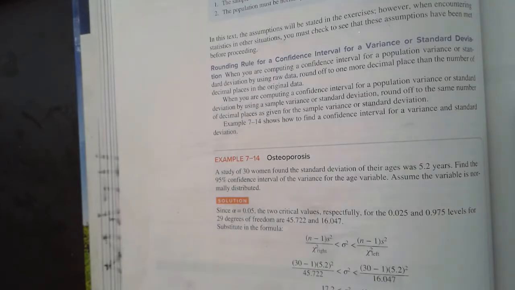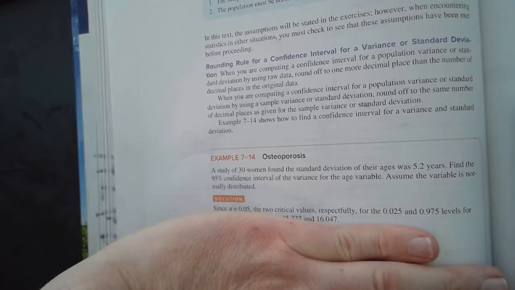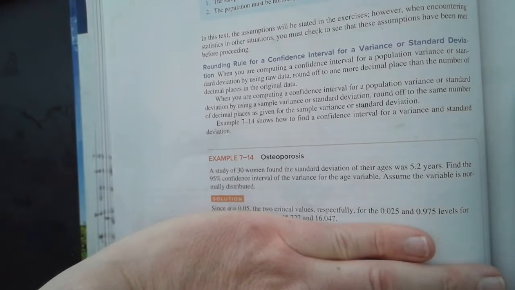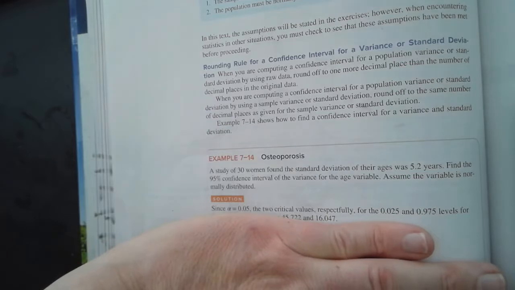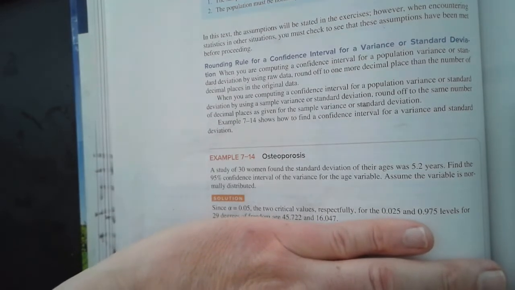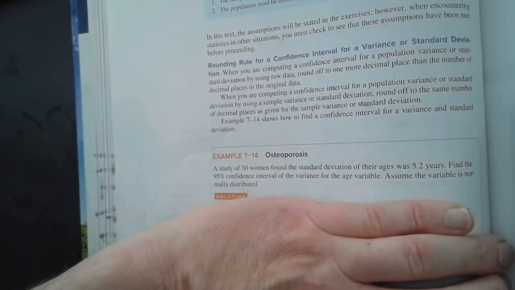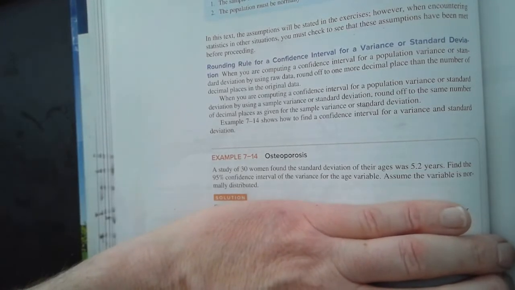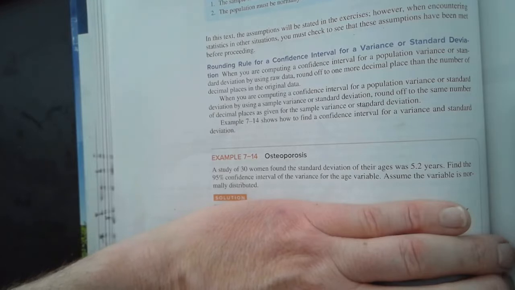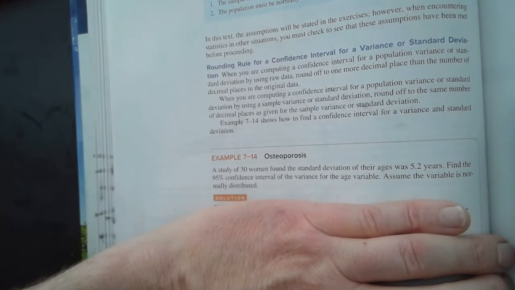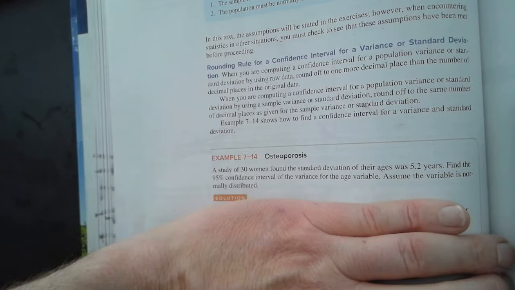So we're going to continue in Chapter 7, Section 4. Here we're going to see an example of constructing a confidence interval for, well, let's see, it's either going to be variance or standard deviation. I haven't read the problem yet, so let's take a peek now. And I'm covering up the solution because we don't want to peek and cheat. Okay, so this is example 7-14.